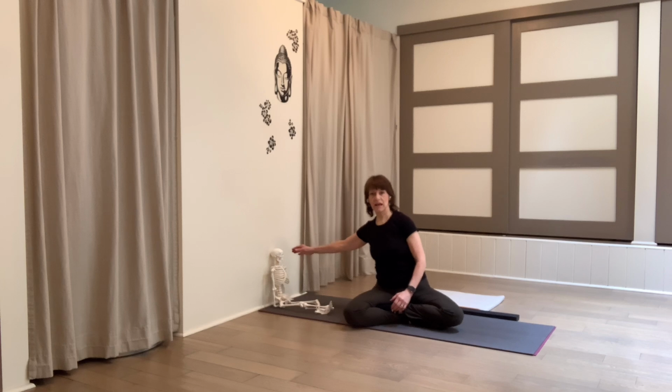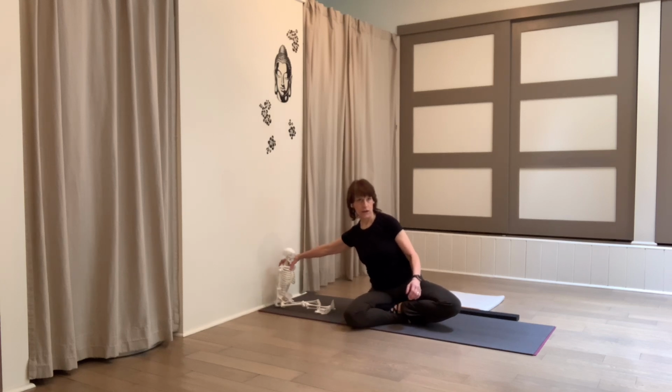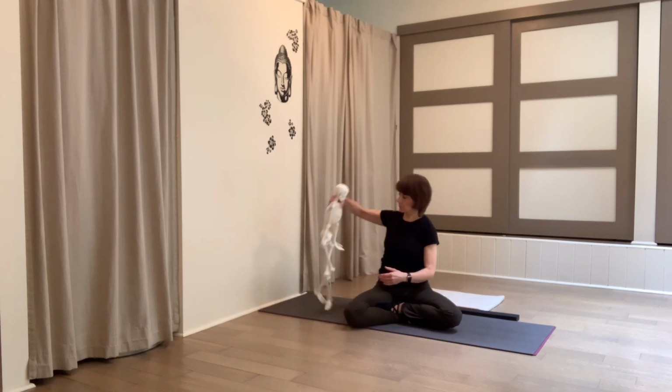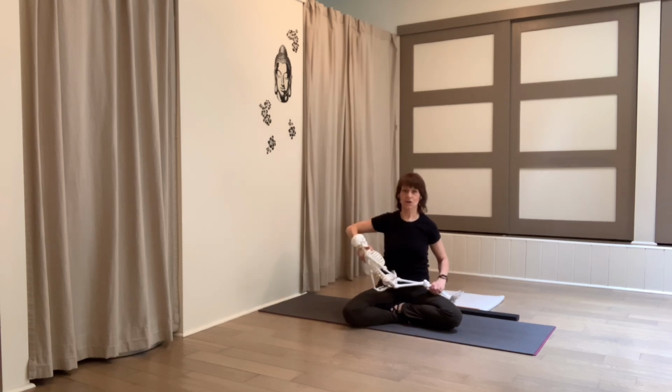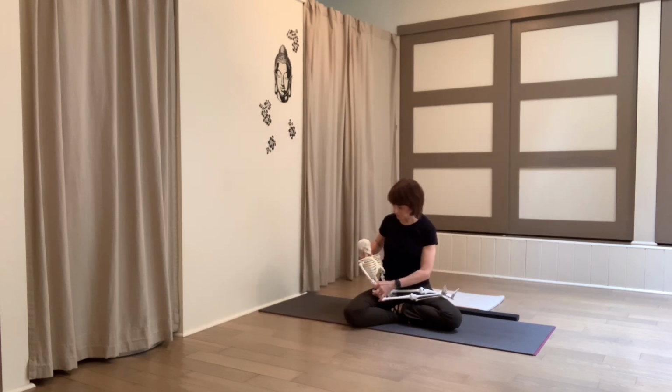What we're going to be doing today is looking at different relationships that are happening in mostly the upper body. So let's just look at Ken here. So we've got Ken sitting on my lap.